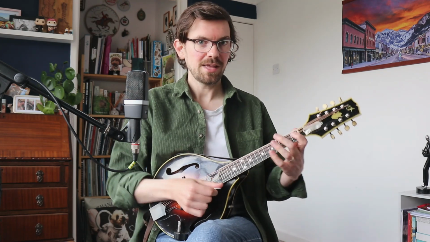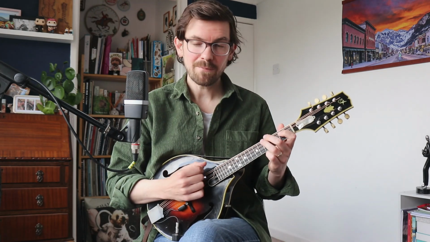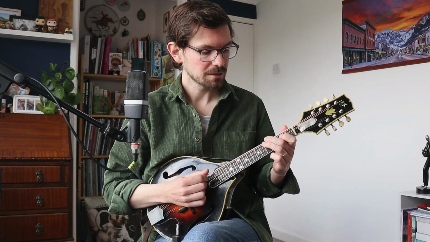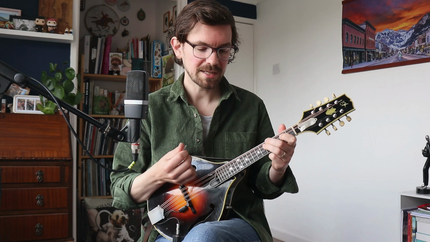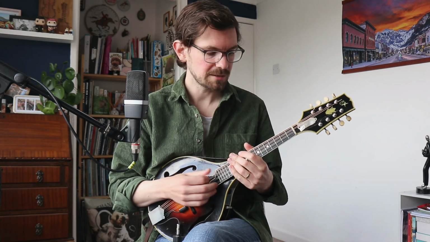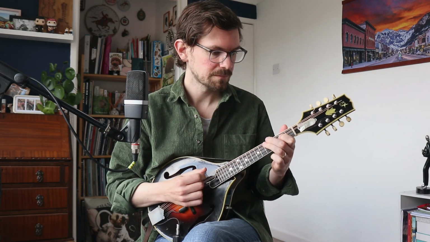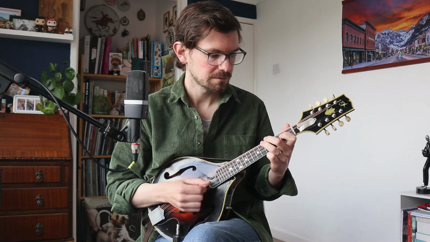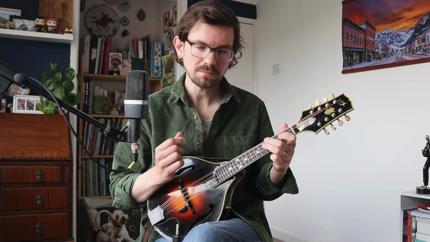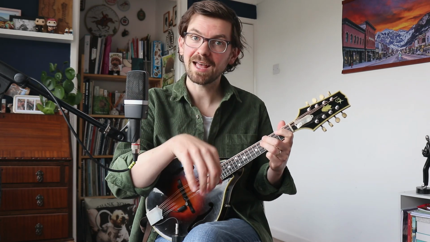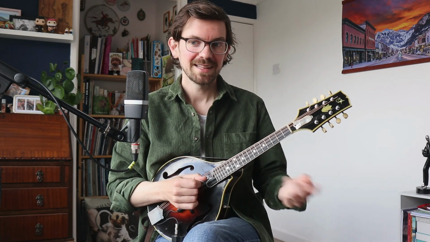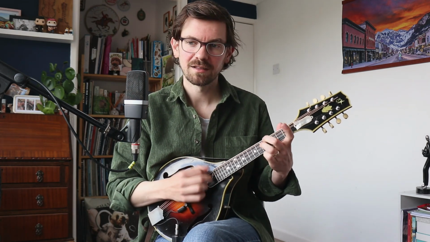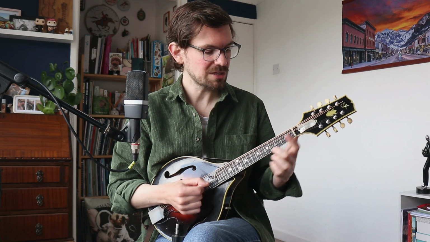The next phrase in this A part is the same pattern but to a C chord. So try that together. 2, 3, 4. And again, down, up, down, up, down, up. Just alternate pick strokes. Then it does the first phrase again. And then we go to a D chord.